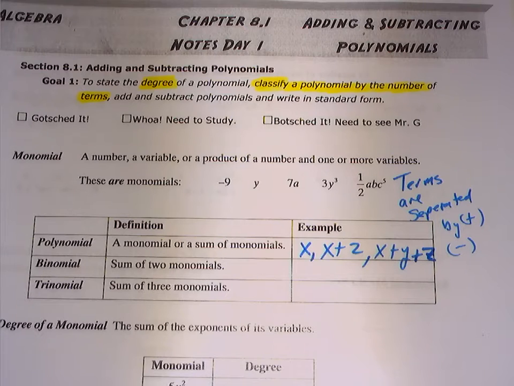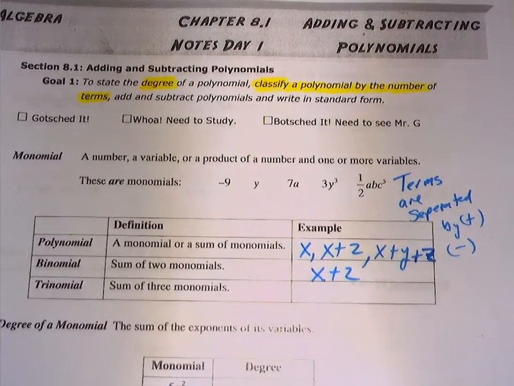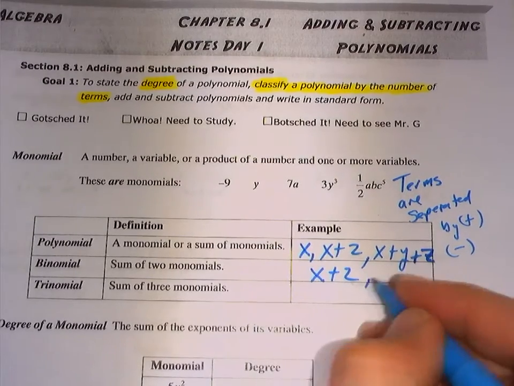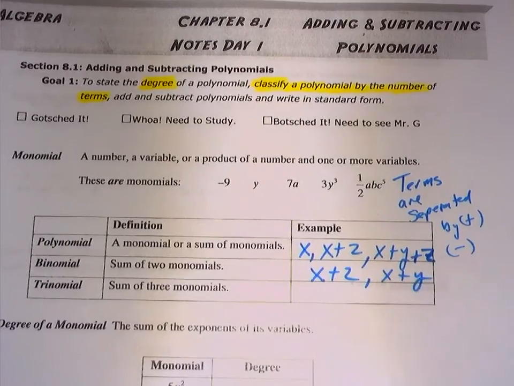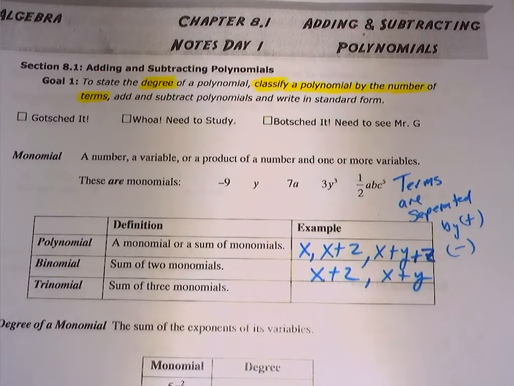All right, binomial. Have you heard of the word bi before? B-I. Binomial. What is binomial? Yeah, binomial means 2, right? An example of that would be x plus 2, or maybe x plus y, something where you have 2 terms, or maybe x minus 2, or x minus y.